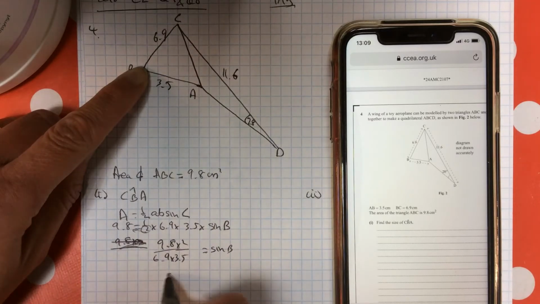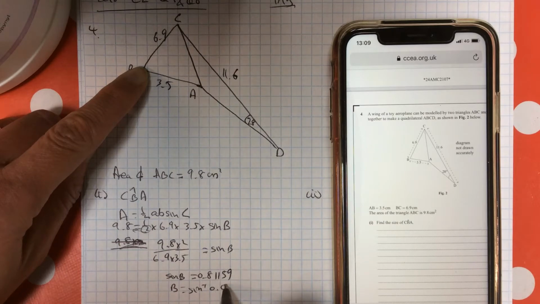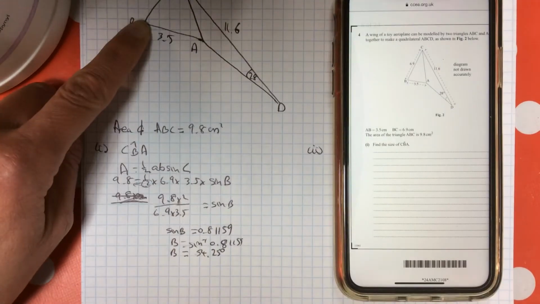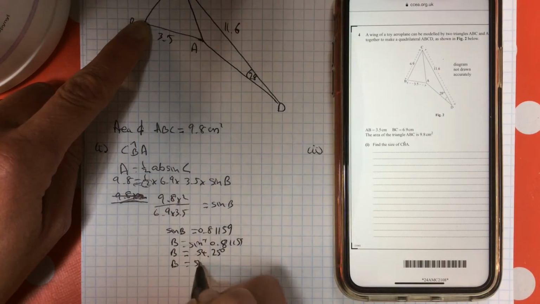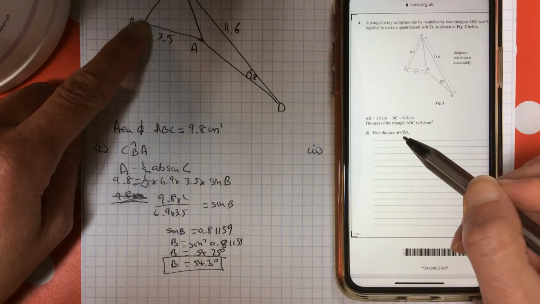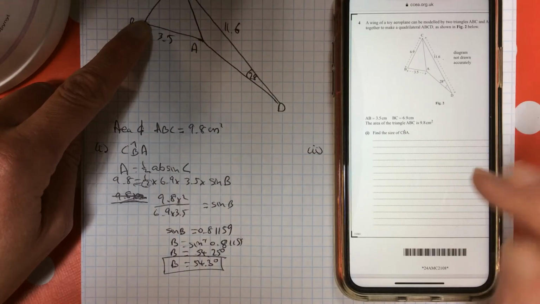And if you put that into the calculator, you will have sine B is 0.81159. So just inverse sine on your calculator gives you your B angle. So B is 54.25 degrees. The question doesn't specify how many decimal places, so it's standard practice to give it to 3 significant figures. So that'll be 54.3 degrees. Now, that's the angle CBA. Remember, the middle letter tells you where the angle's at, so the angle B.